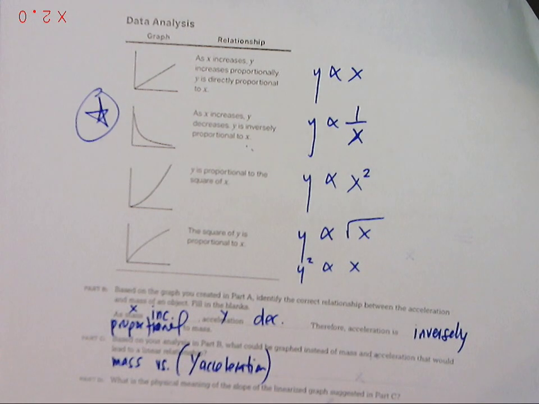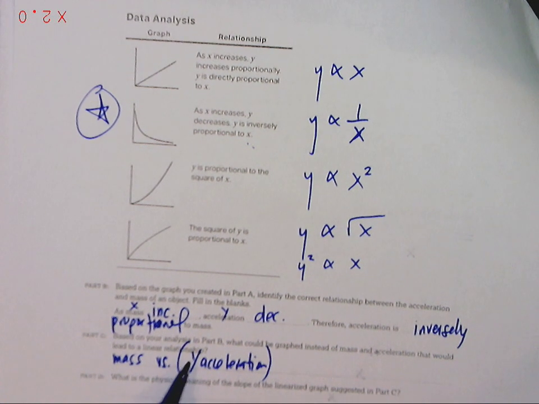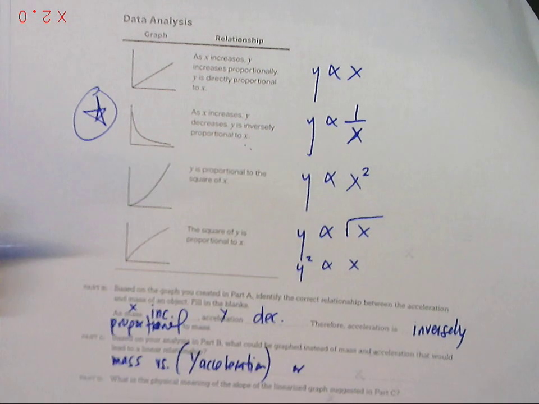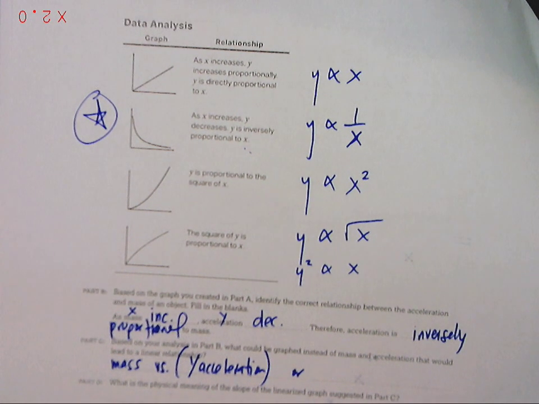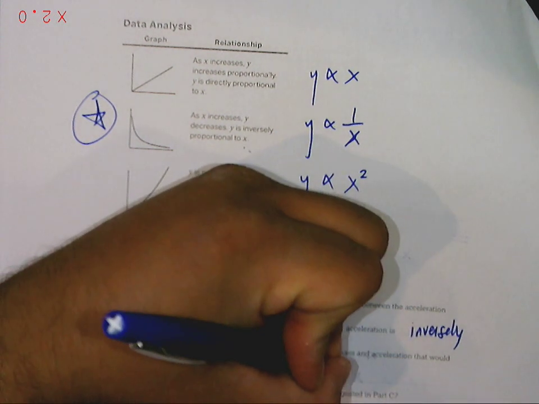To get it to be linear, take all the acceleration values and divide 1 by each value, which will get us a different xy plot. Or conversely, you could have graphed 1 over mass versus acceleration.